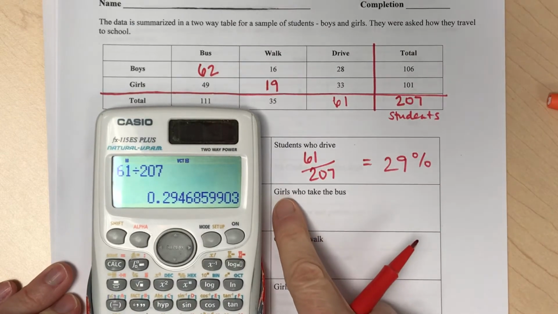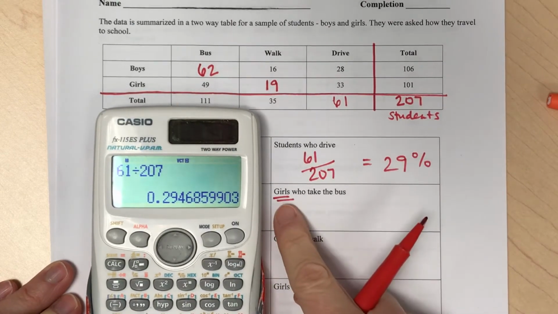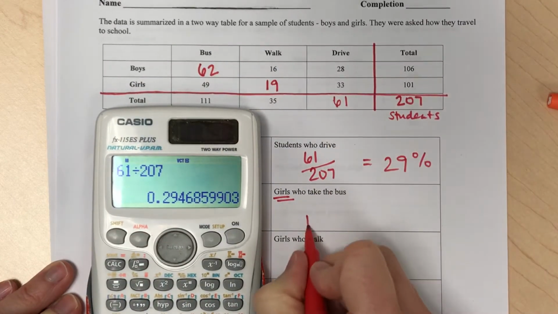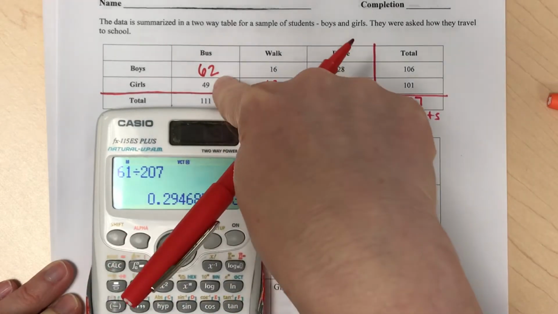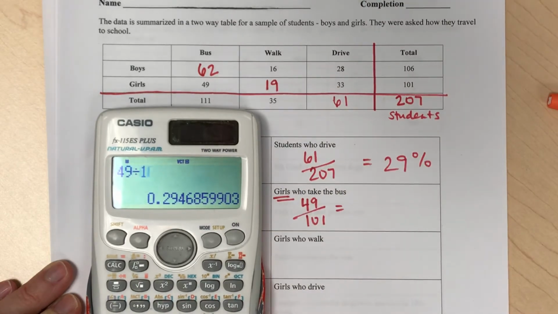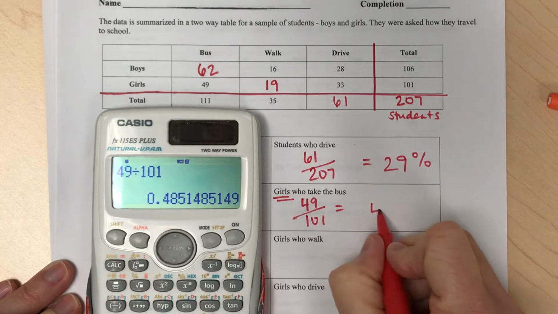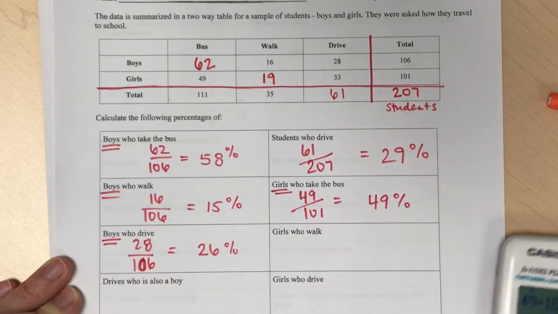Girls, out of the girl group, how many of the girls take the bus? How many girls did we survey? The total number of girls is 101. Out of the girls, how many took the bus? 49 of them. 49 divided by 101 is going to be 0.49 or 49%. This 5 is going to round that 8 up.